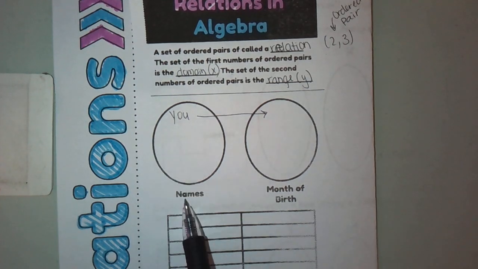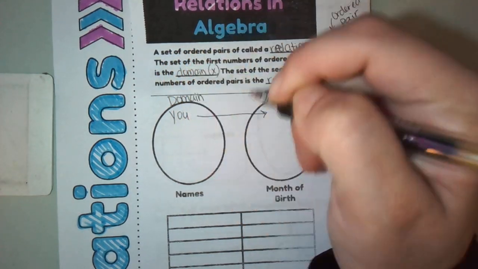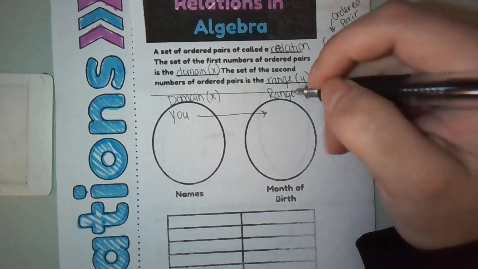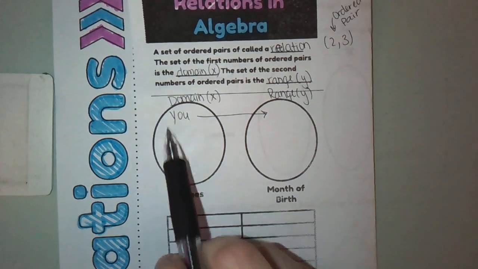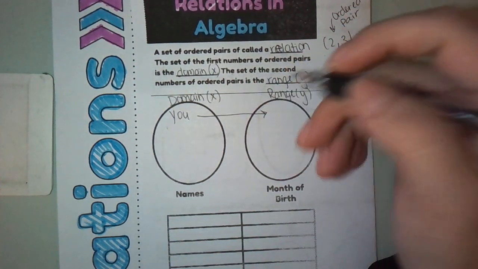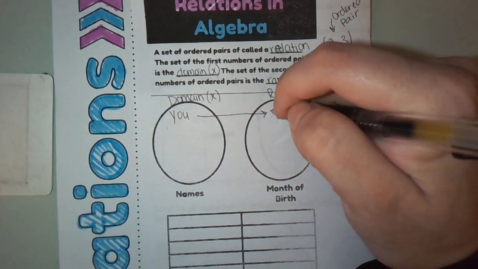So for your input or your domain, which would be your x value, you have a range, which would be your y value. One thing relates to another, so you and your birth month relate. So this would be you, and let's say you were born in January.